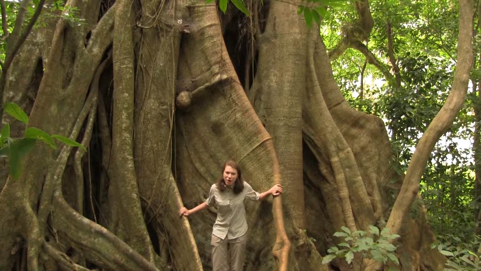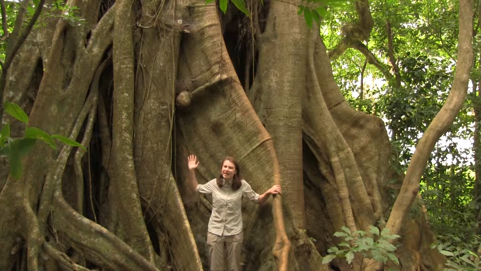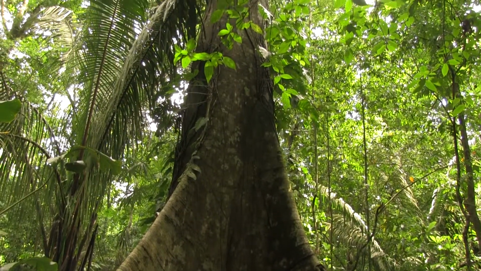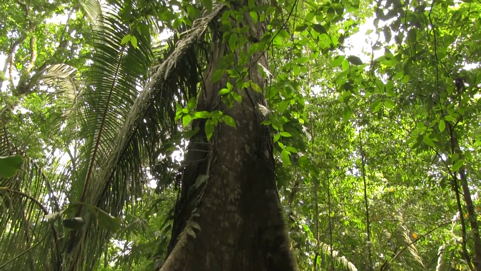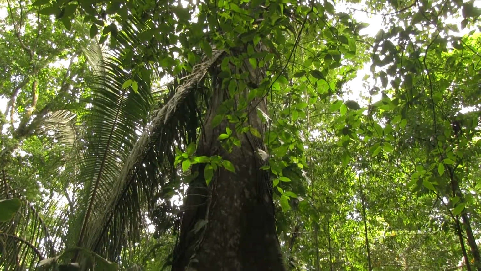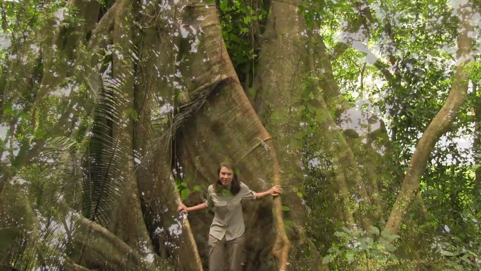And down here in the tropics, we see that same adaptation played out on a particularly large scale. For one thing, the trees down here grow to truly dizzying heights. And for another thing, the tropics experience among the strongest winds on the planet. Winds of hurricanes and monsoons.